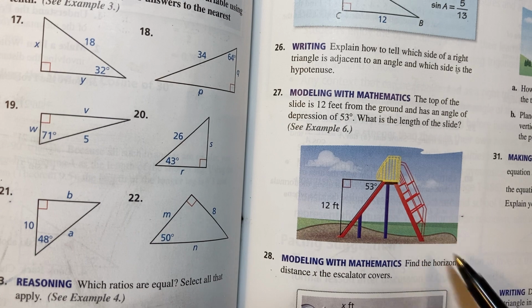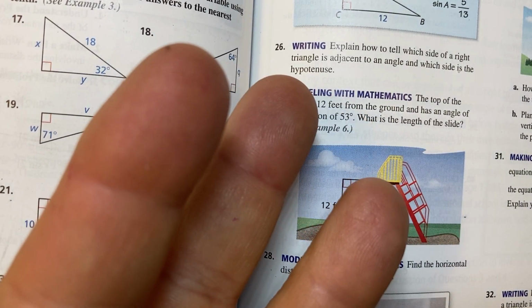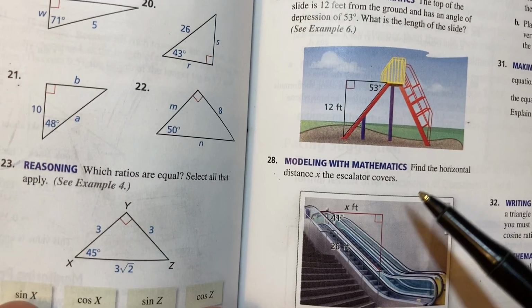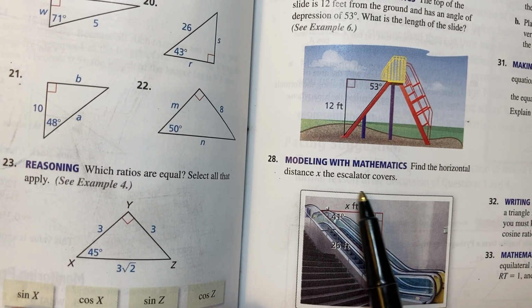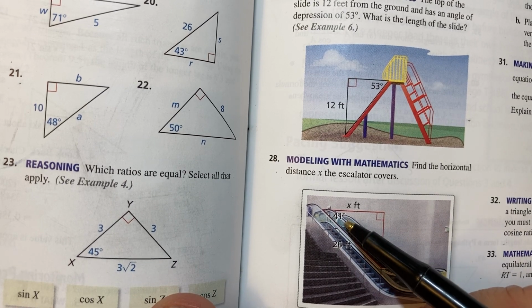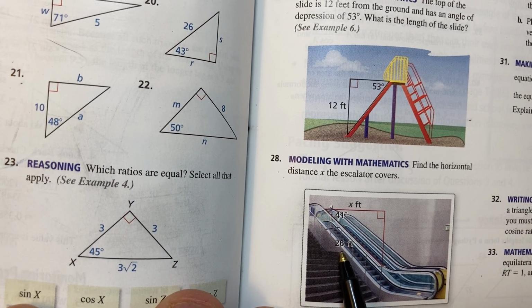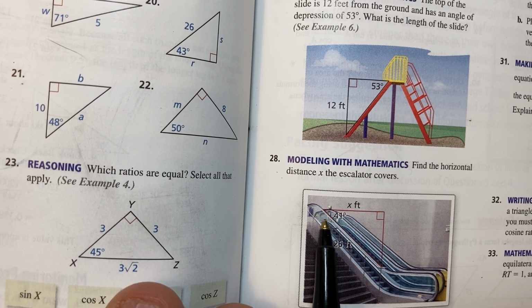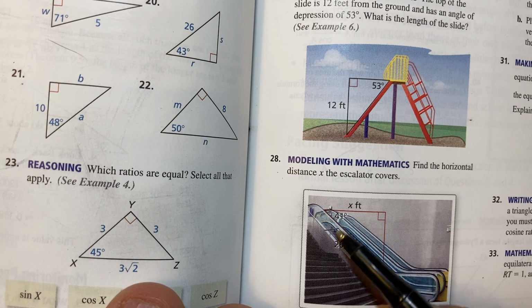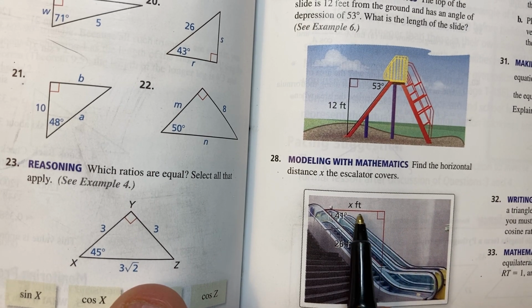So you will either have to use sine or cosine or tangent, or maybe at least one of those. Question 28. Find the horizontal distance, x. So you have to find x. That's 41.20. Does that say 26? I think it says 26. 26 is the hypotenuse. The angle's 41 degrees. It is a right triangle.